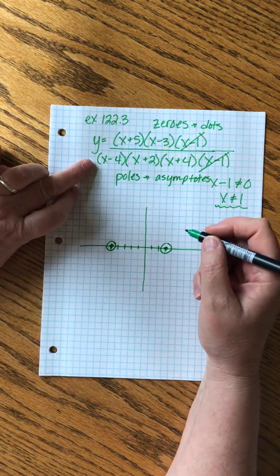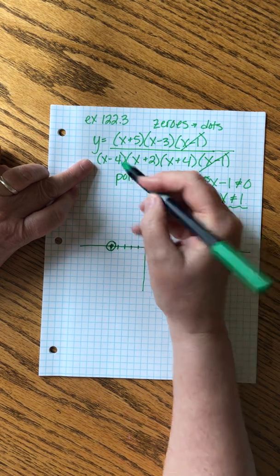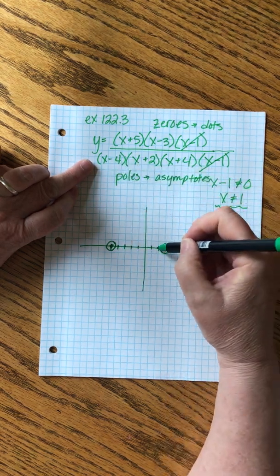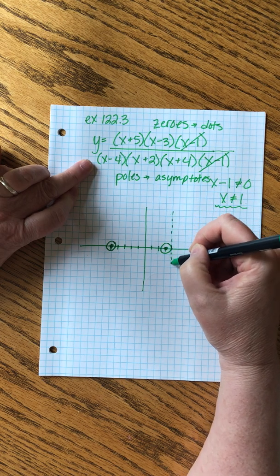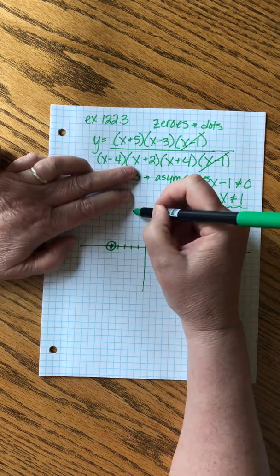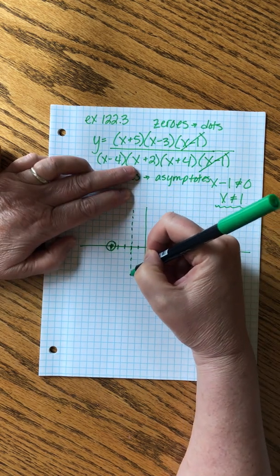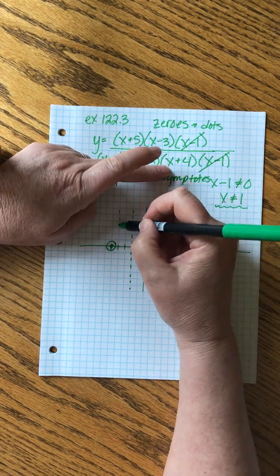Now for our asymptotes, this is going to be positive 4. 1, 2, 3, 4. So we're going to have one right here. And then we're going to have one at negative 2. And then we're going to have one at negative 4.